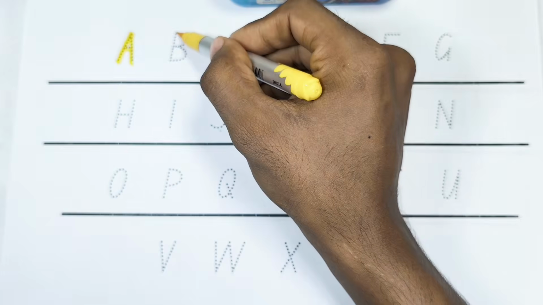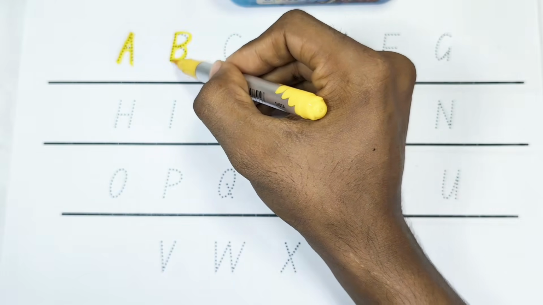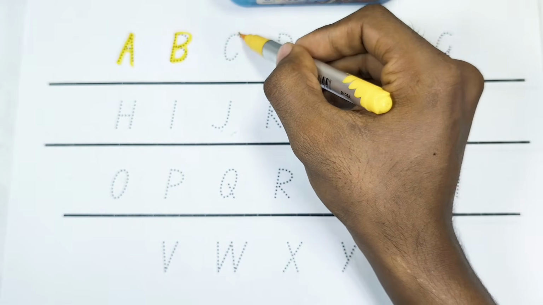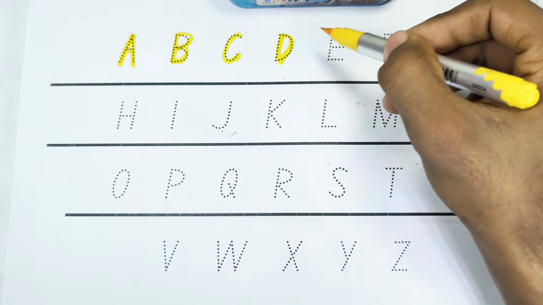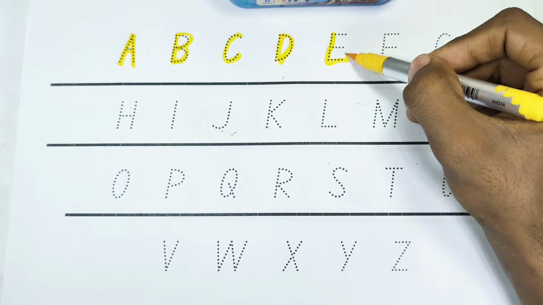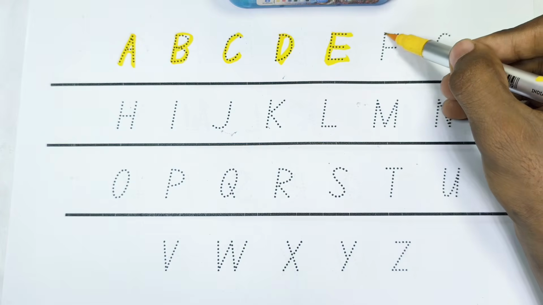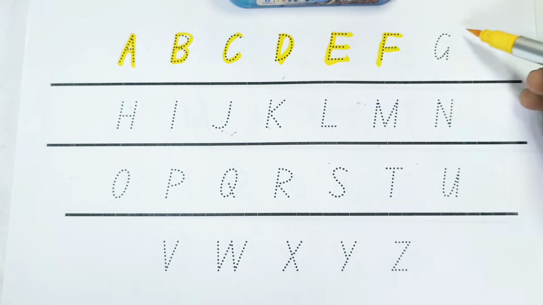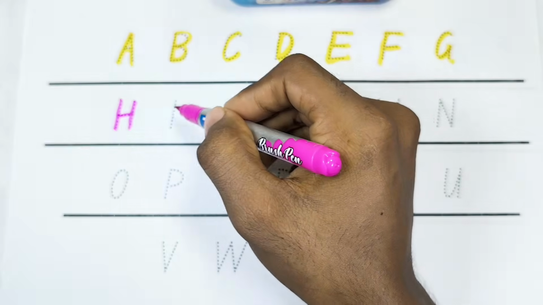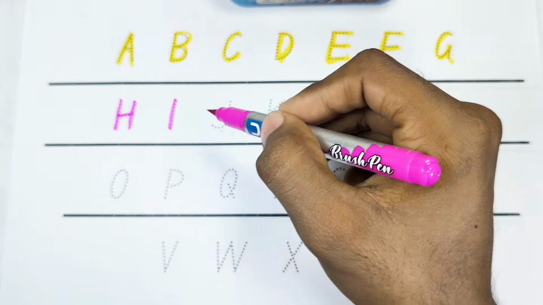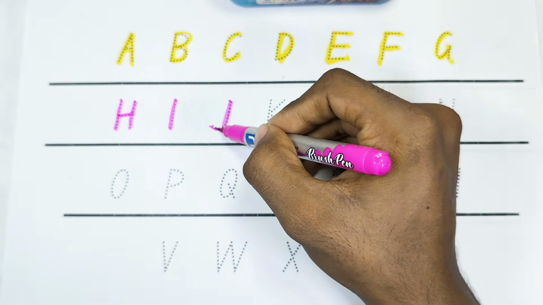A for apple. B for ball. C for cat. D for dog. E for elephant. F for fish. G for God. Kids, now you draw H. H for helicopter. I for ice cream.